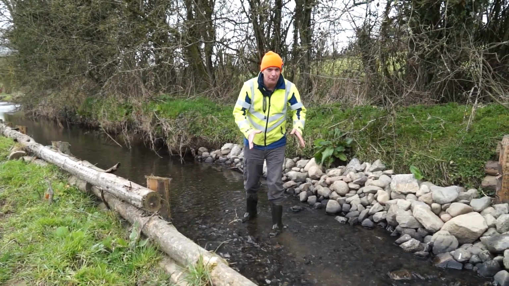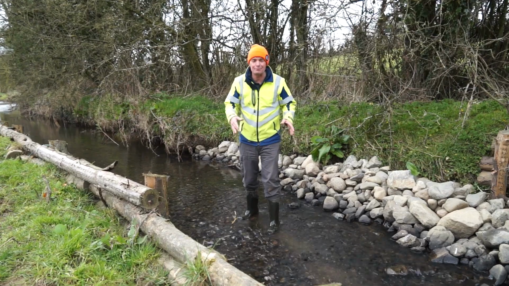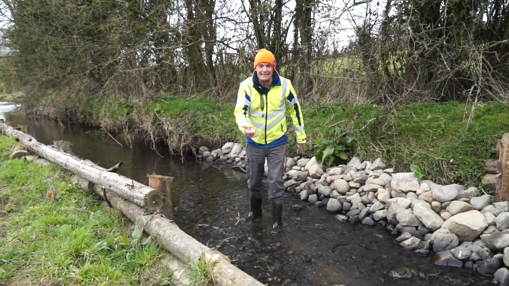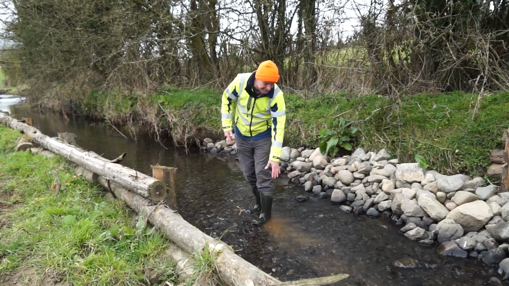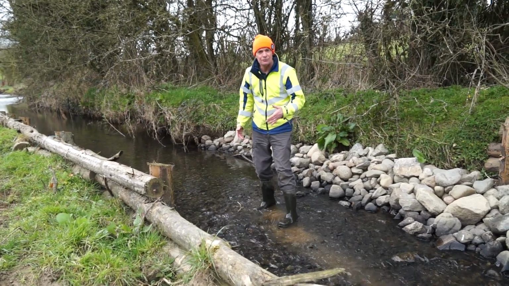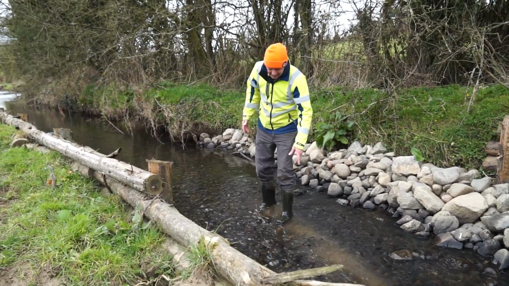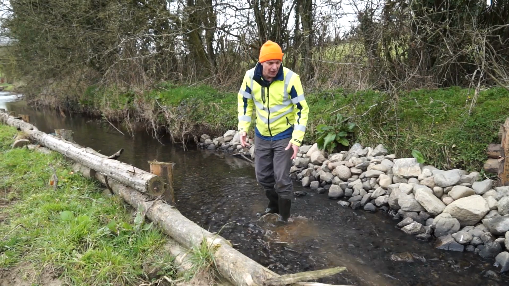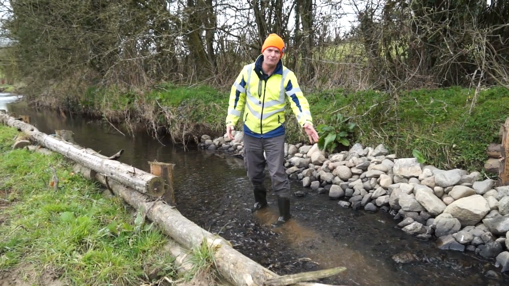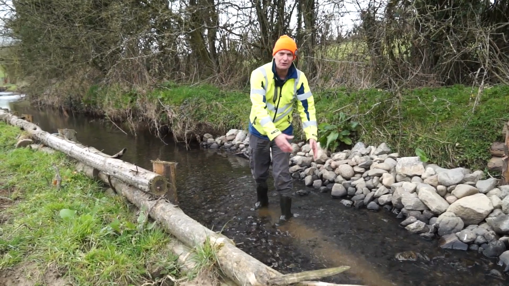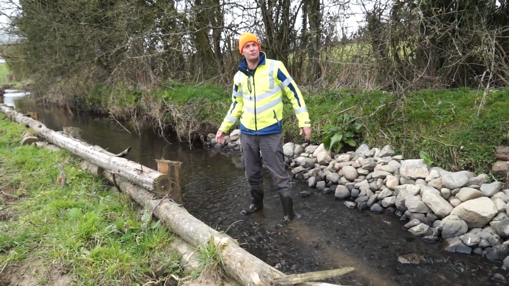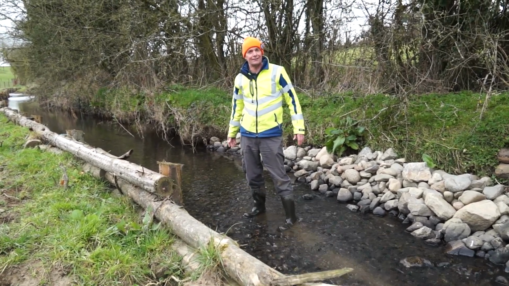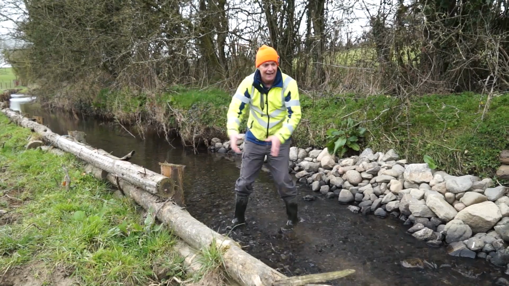So whilst it's not perfect yet, and I could show you examples of rivers where it is perfect, that you would never see any sediment, that's where we want to get to in the Dromore River system. We want to see you can actually kick and not see that bloom of sediment, because that's built up over years and years and years. And that's because of the bank erosion that we were talking about earlier. So it's coming off the land and it's going in here.